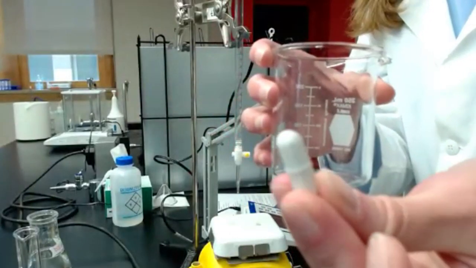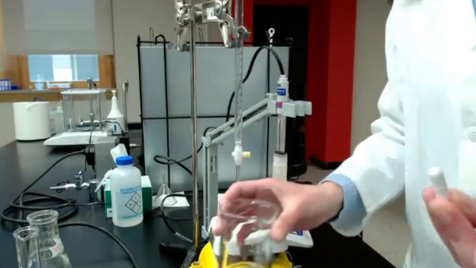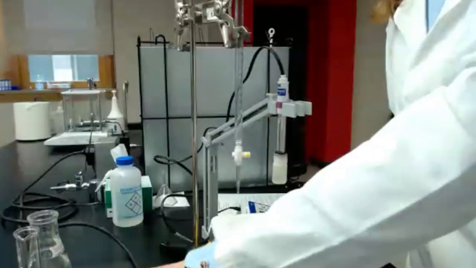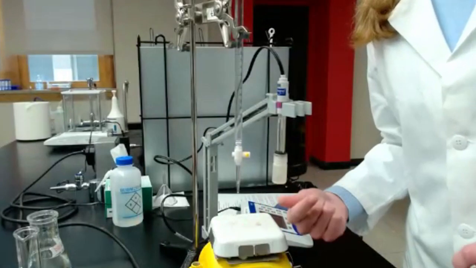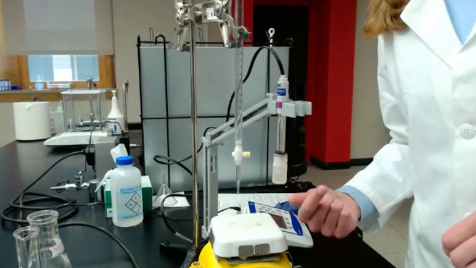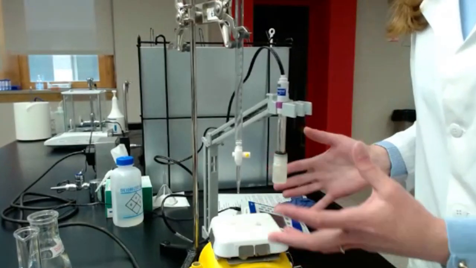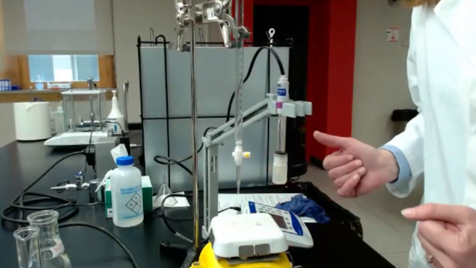If you have a stir bar and a stir plate, that's to make sure that while we do the titration, everything is being shaken. Because if we don't shake, over time, the titration won't be homogeneous, and so the measurement won't be accurate.